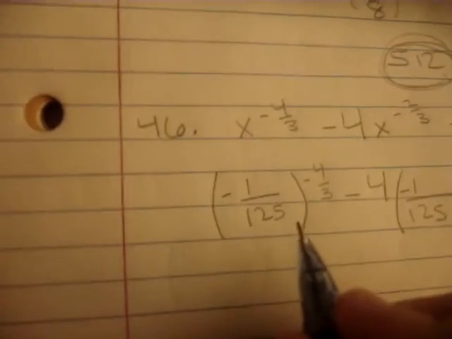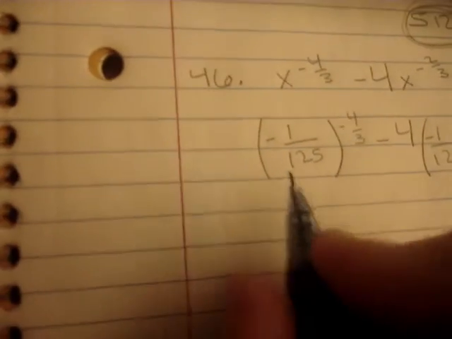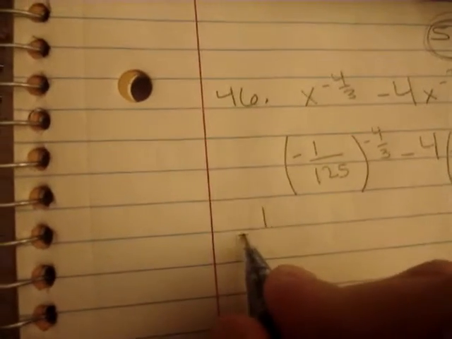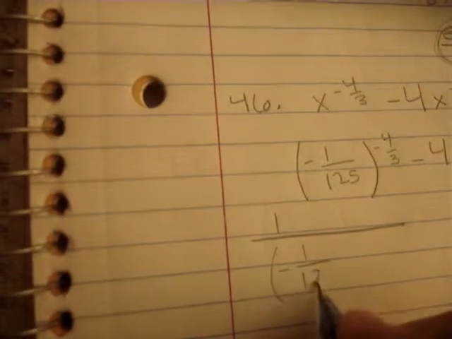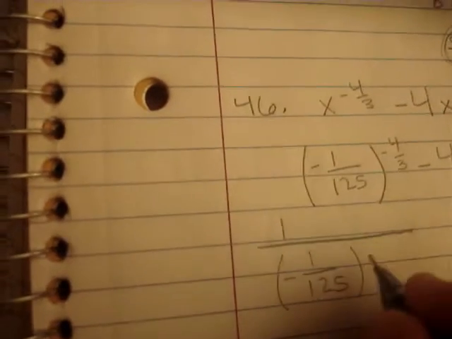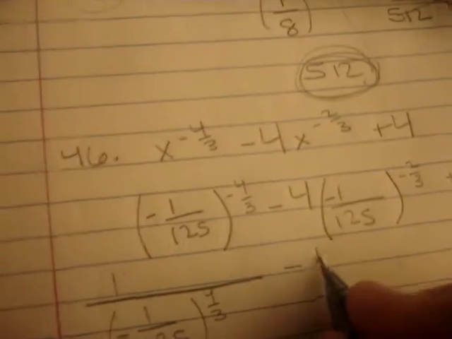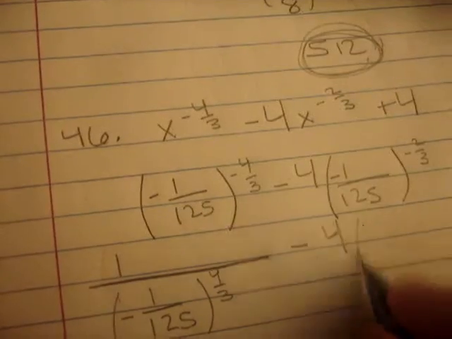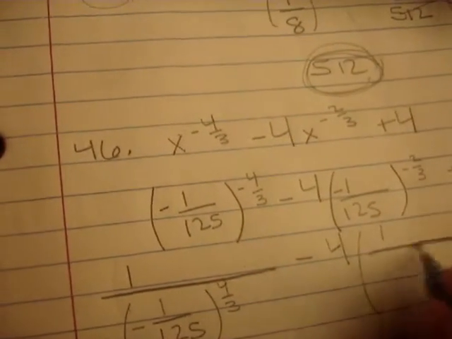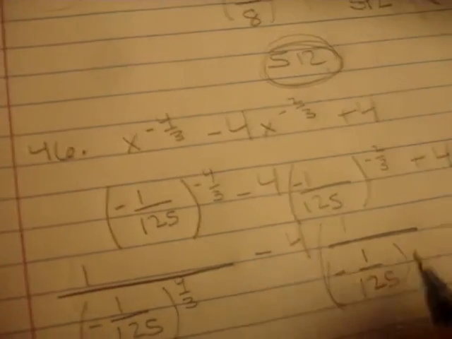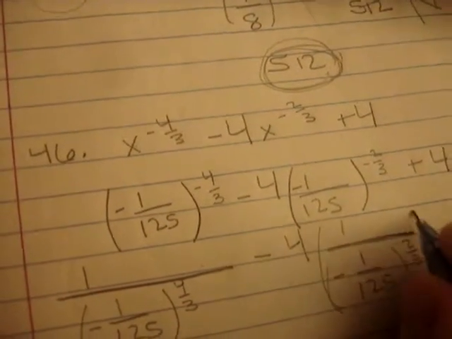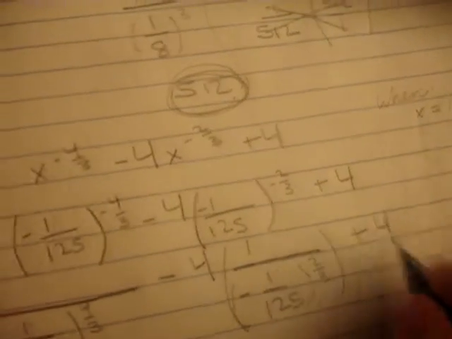Alright, let's take them and put them on the bottom. 1 over -1 over 125. Now it's going to be a +4/3. Don't we all feel better? 4 times 1 over -1 over 125 to the 2/3 plus 4. That one's easy.